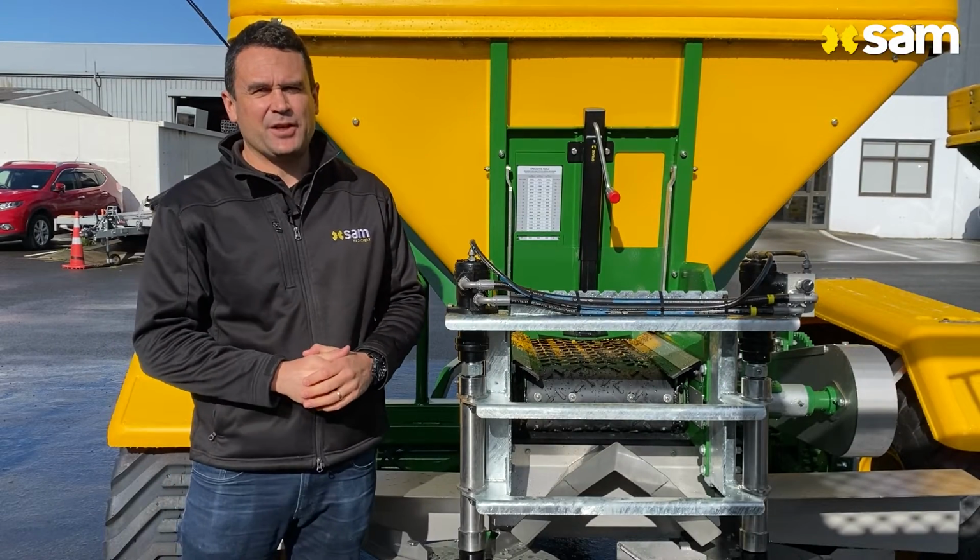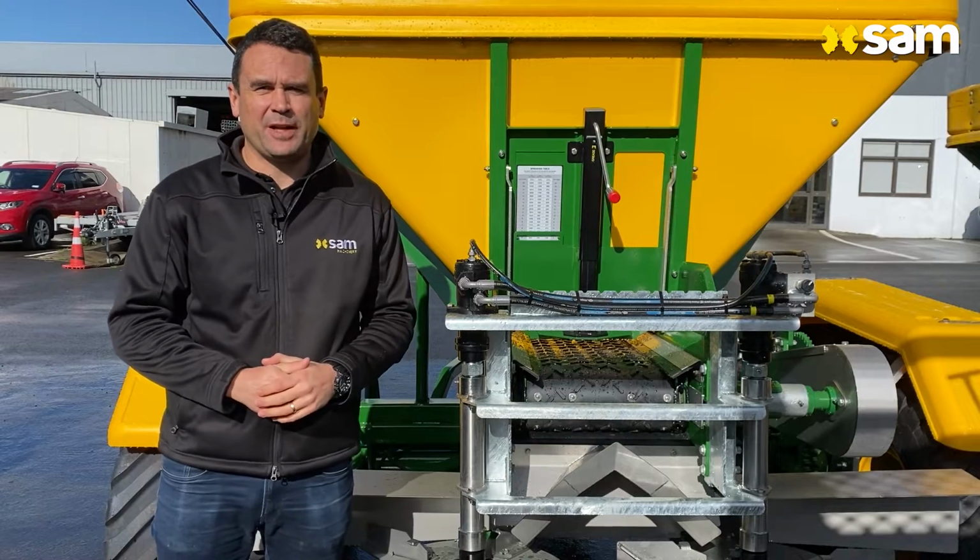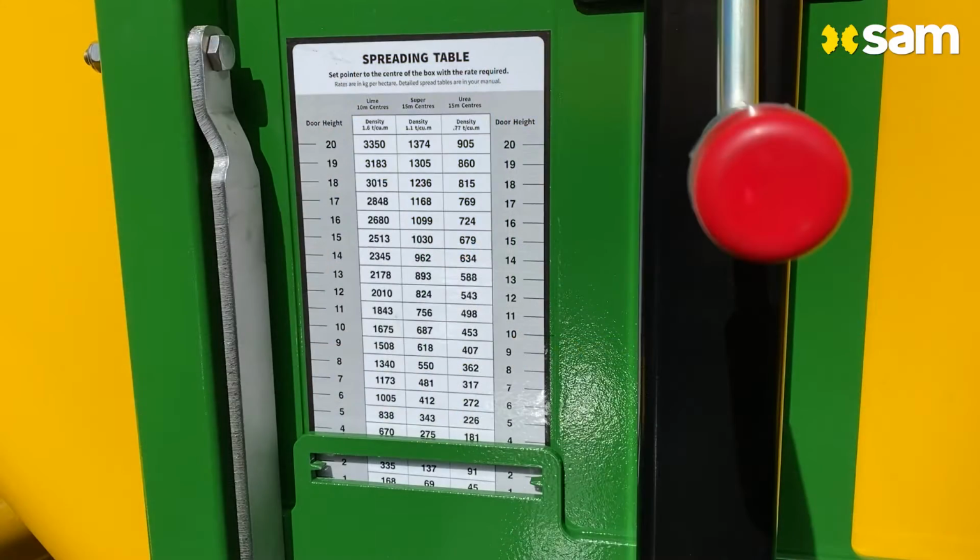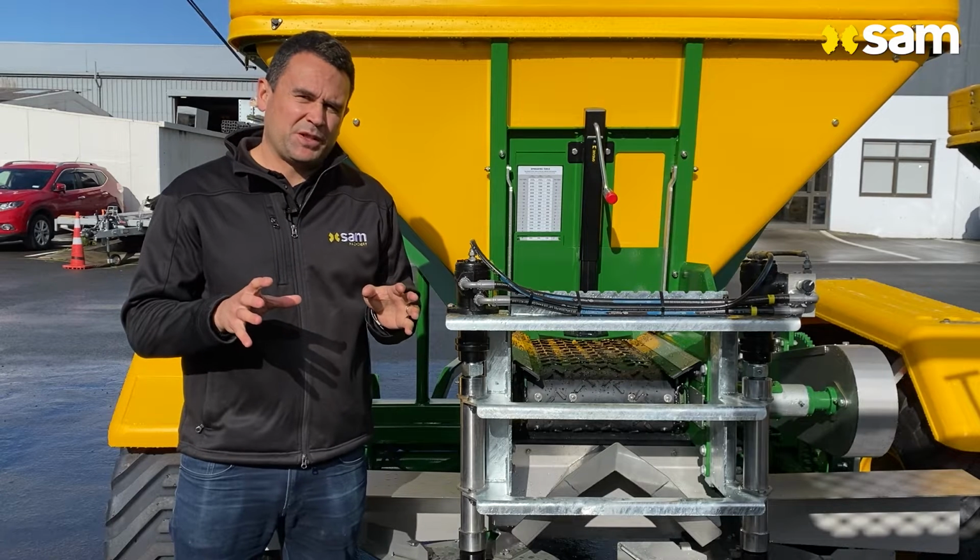Today we're going to look at how to use your rate chart on the back of your spreader for a standard ground drive machine. It's really simple to use your rate chart. First of all, you want to decide what product you're going to be spreading and at what centres and what rate you want to spread it at.